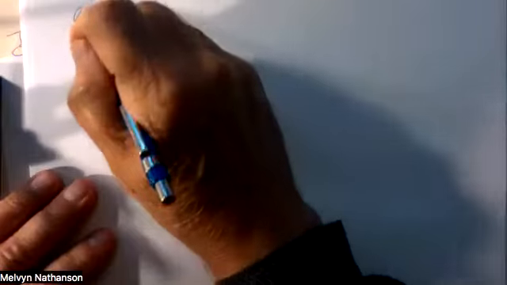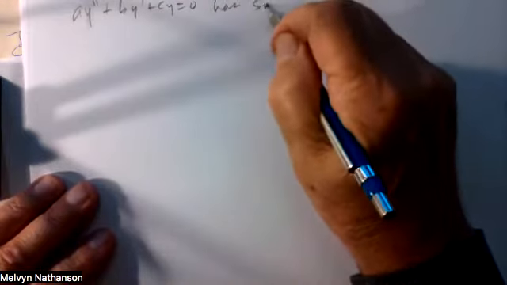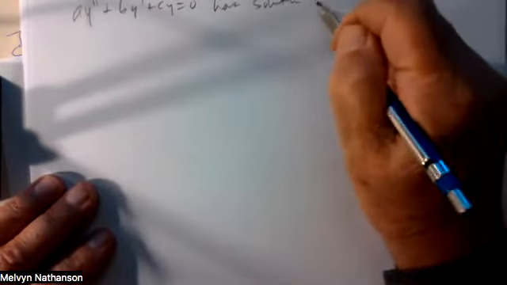A y double prime plus b y prime plus c y equals 0 has a solution y equals e to the rx if a r squared plus b r plus c is 0. So if r solves this quadratic equation, e to the rx is a solution.